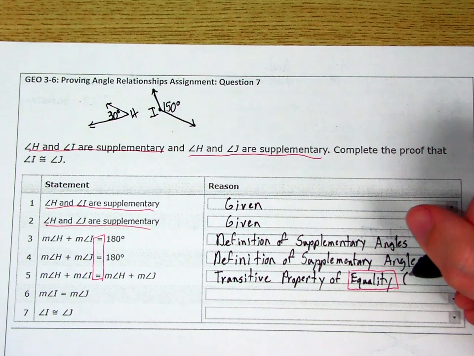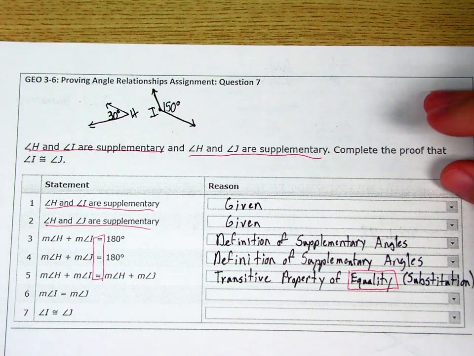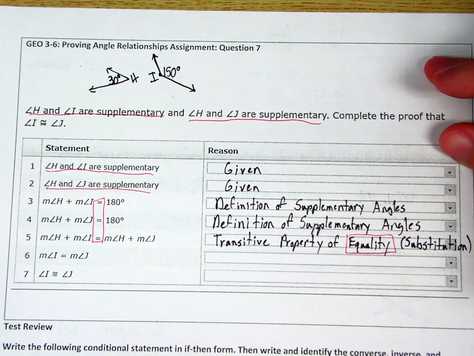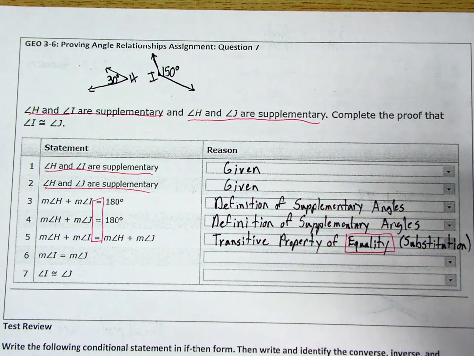You can actually use substitution here as well. Substitution does work fine. Again, proofs have multiple ways to be written. There's no one exact way to write a proof. There's a fastest way to write the proofs, but there's not one exact way to get your proof.